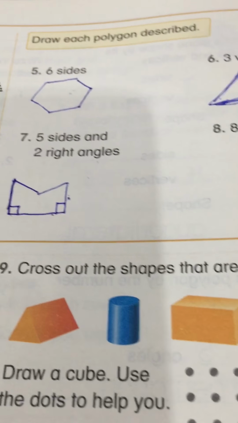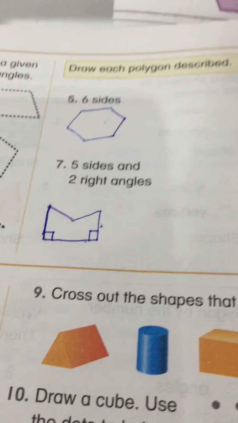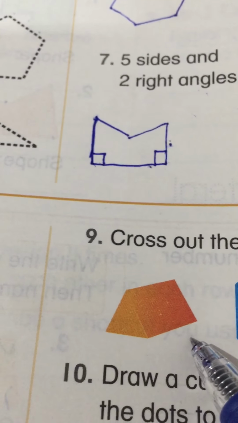And number 9, they said cross out the shapes that are not cubes. So if you look at this one, is this a cube?